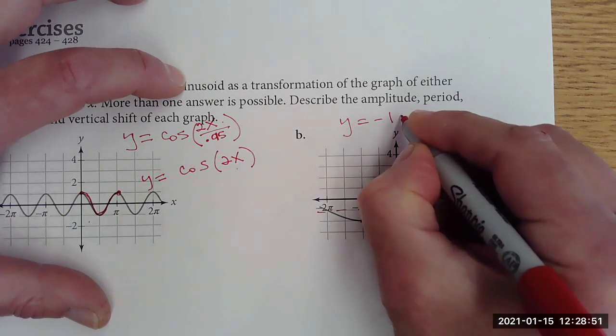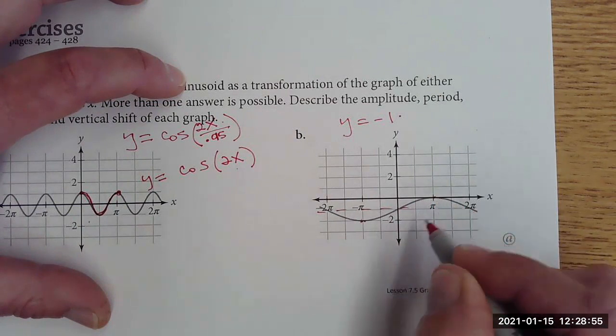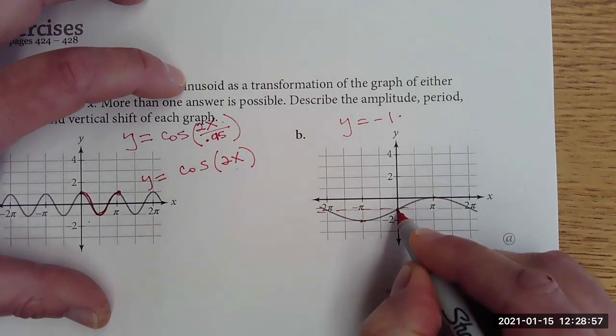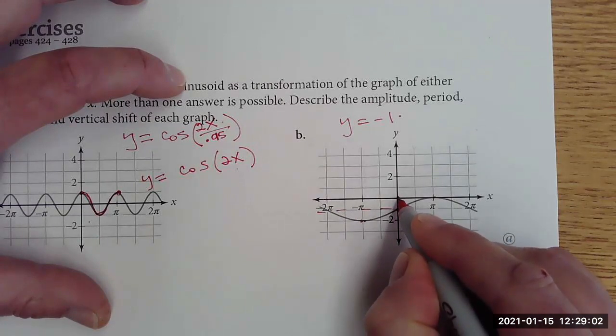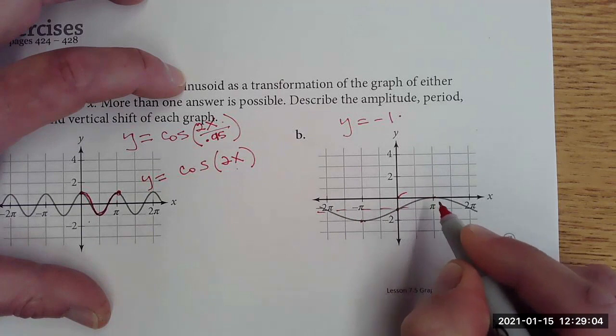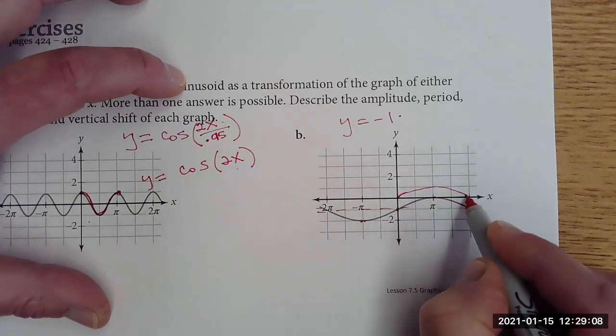So I need to then choose sine or cosine. Notice that if we shift this up, then it's going to start here, and it's going to look like this graph.